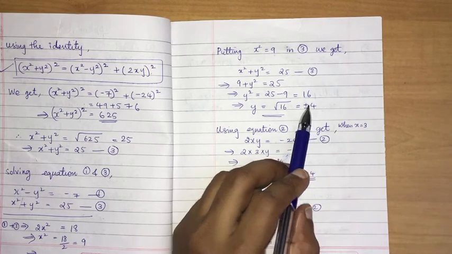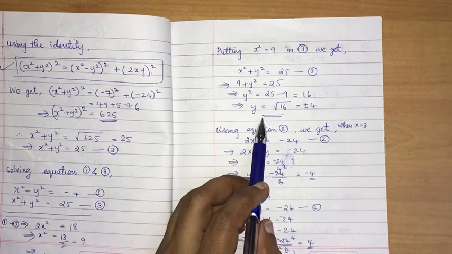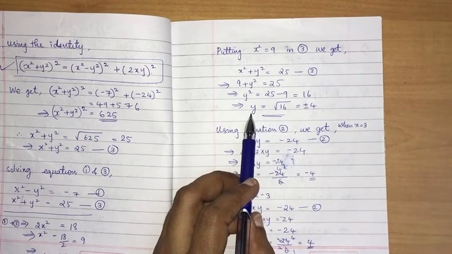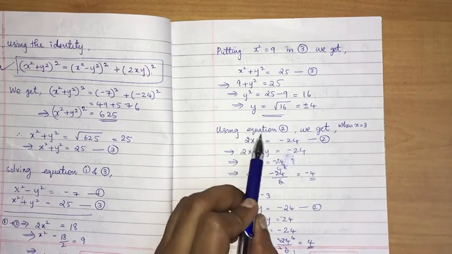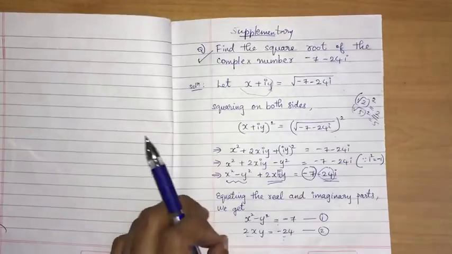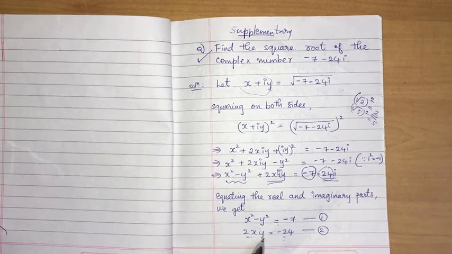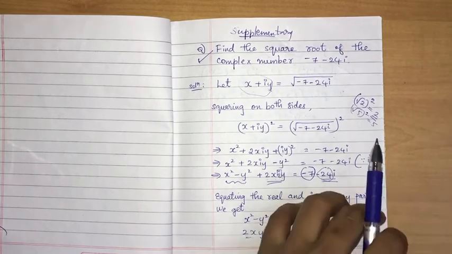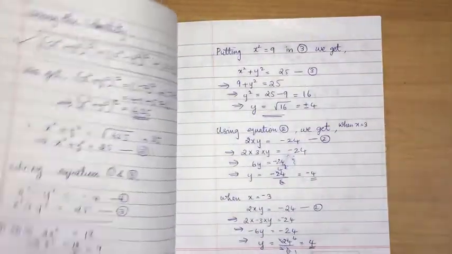Okay, now you got the value of x and y, right? Now you have to find the equation using equation 2. What is equation 2? Do you remember? See here, 2xy is equal to minus 24. That is your equation 2. Here I'll substitute the value of x and see whether it matches this value of y.